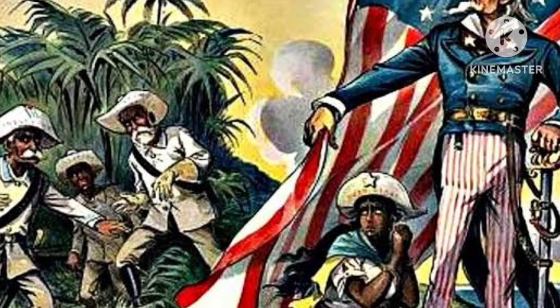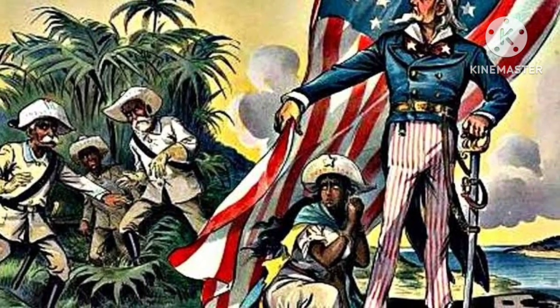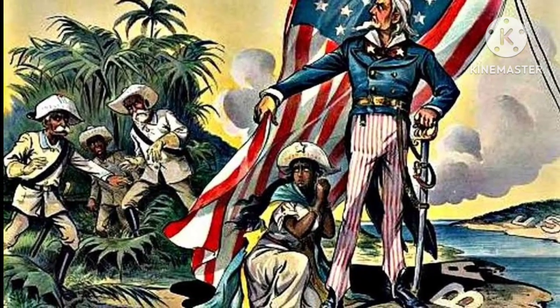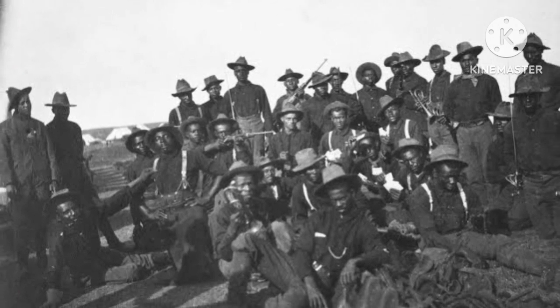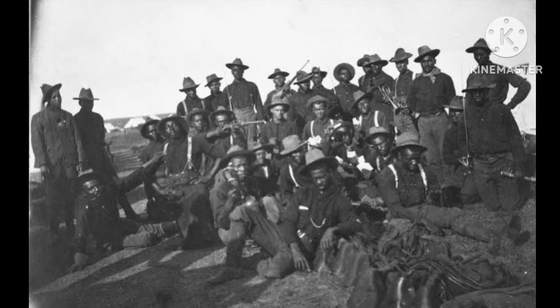The war began in April 1898 and lasted only a few months, with the United States emerging as the victor. One of the main reasons for Spain's defeat was the weakness of its military. The Spanish Navy was outdated and ill-equipped to face the modern American Navy. The Spanish Army was also poorly trained and equipped, and many soldiers were suffering from disease and malnutrition. This made it difficult for the Spanish to effectively defend their colonies against the better-equipped and trained American forces.